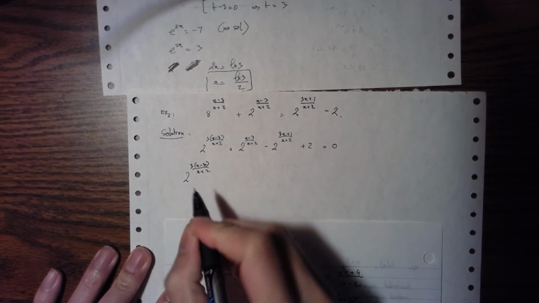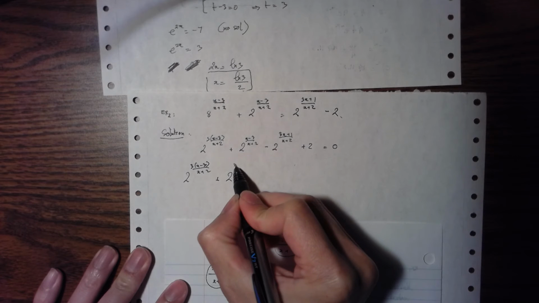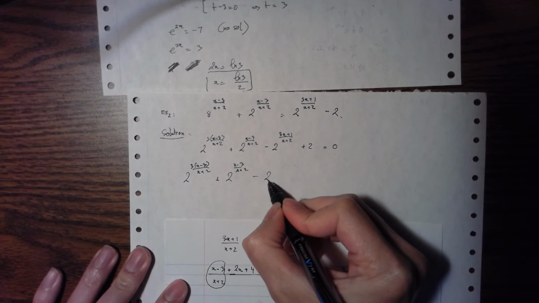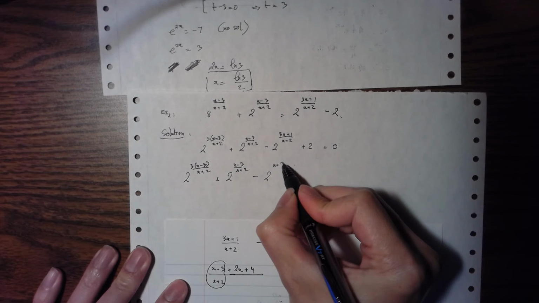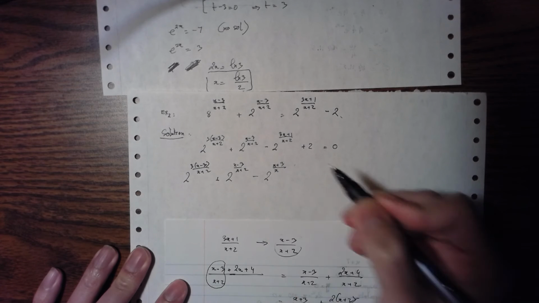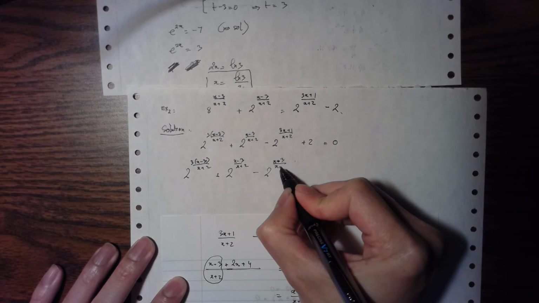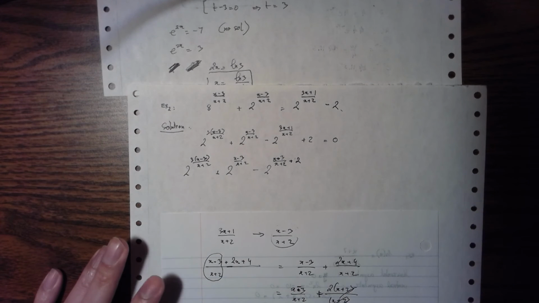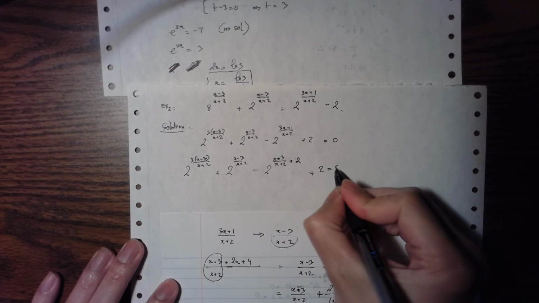I'm not touching anything over here, so I just rewrite it. But over here I can write it as 2 raised to x minus 3, I'm sorry, x minus 3 over x plus 2 plus 2. Right? Plus 2 equals 0.